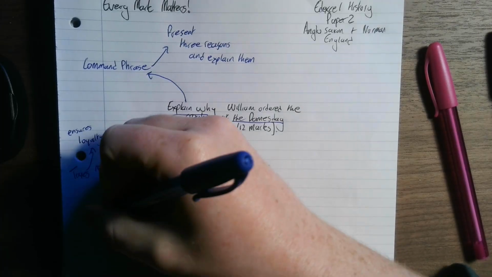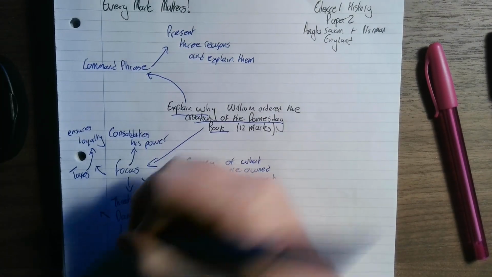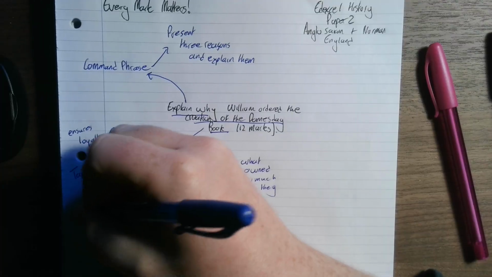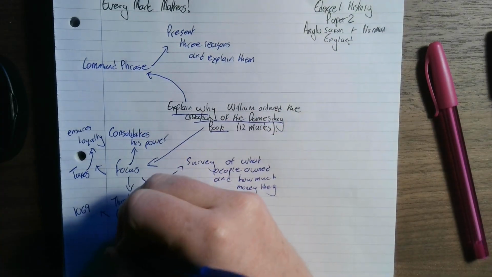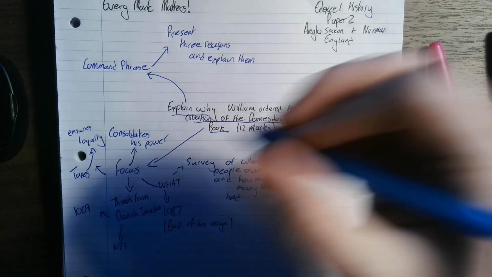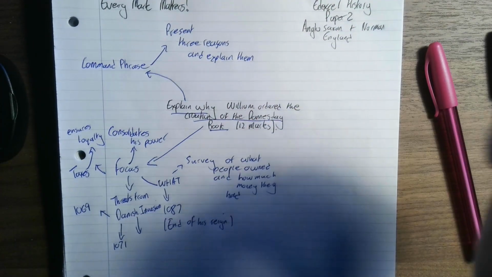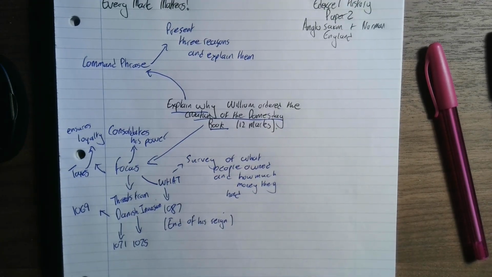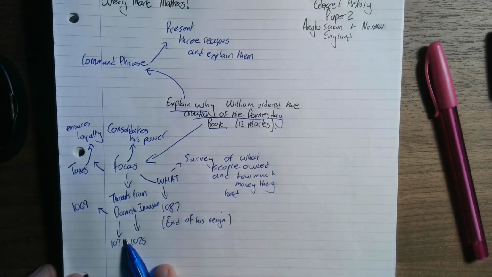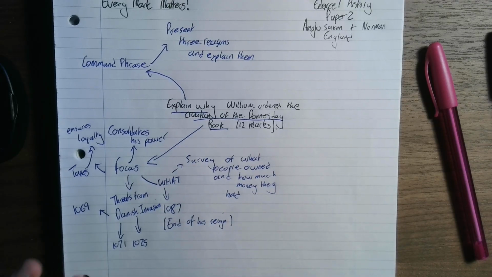But obviously we do have loads of Danish invasions during this period. Remember, the Danes help out with Edgar in 1069. They help out Hereward in 1071, and they help the 3 revolting earls in 1075. So the Danes are a prominent part of our story, and I think the Domesday Book allows him to find out, if they come, what resources do I have to fight against them.